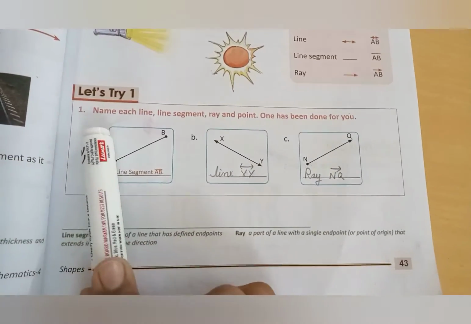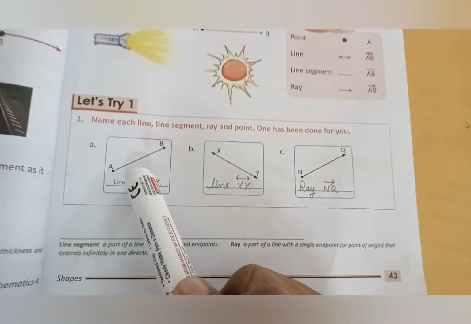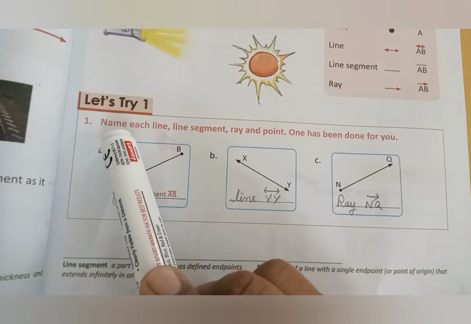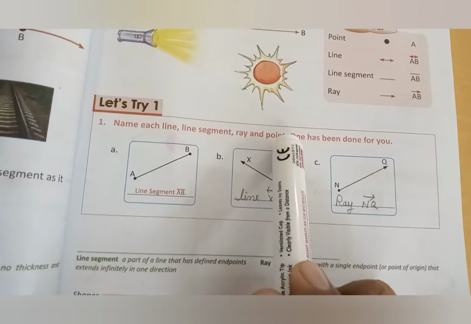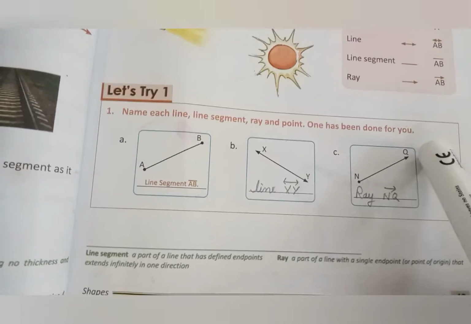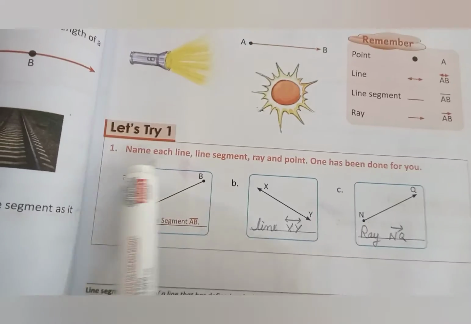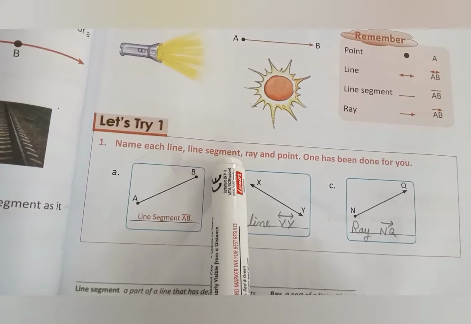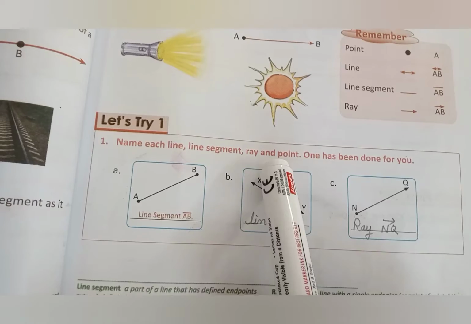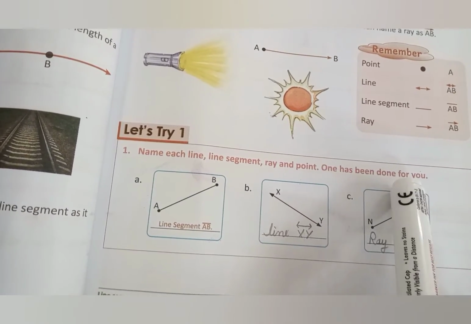So now let's read the instruction first. Many times I told you, before starting the exercise you have to read the instructions carefully. If you are not getting what they have written, just read it 2 times, 3 times or 4 times. Then you will understand what they are asking. So now let's read. Name each line, line segment, ray and point. One has been done for you.